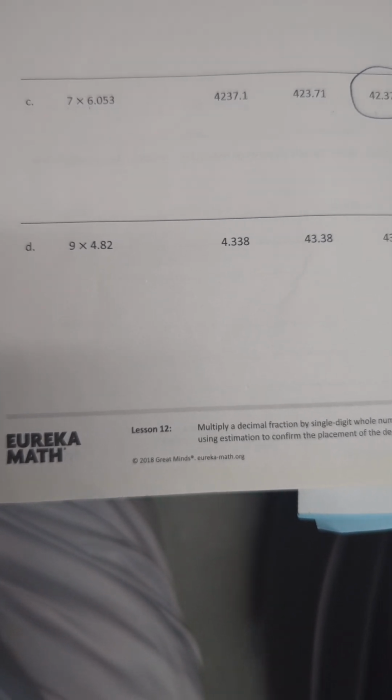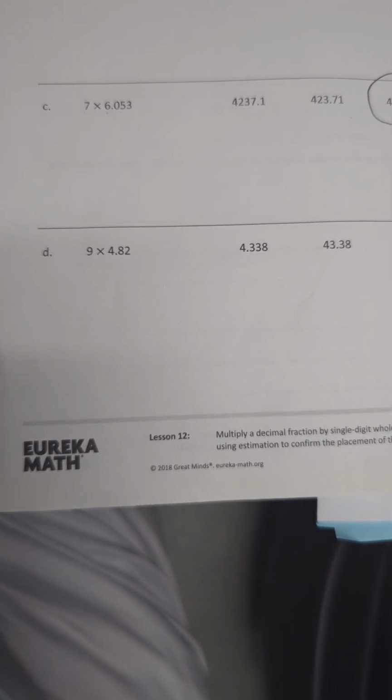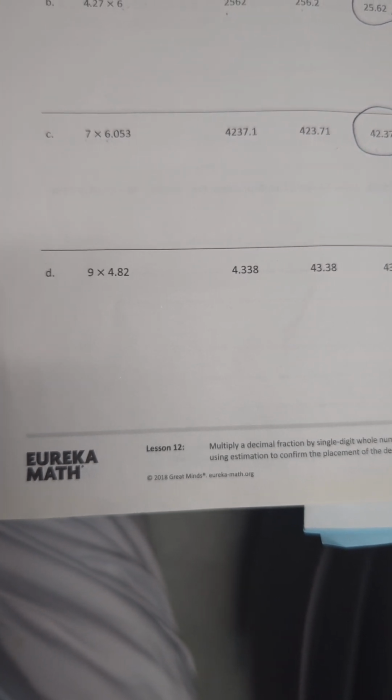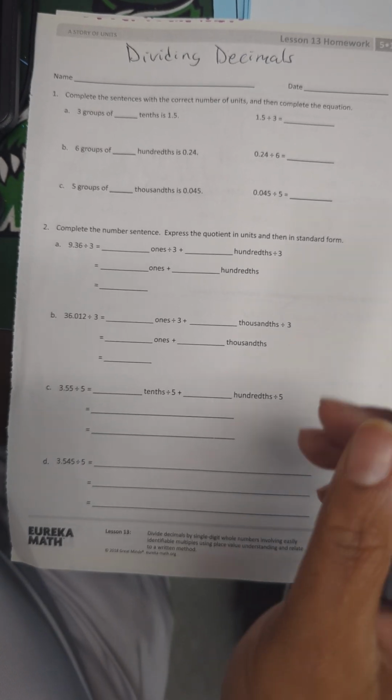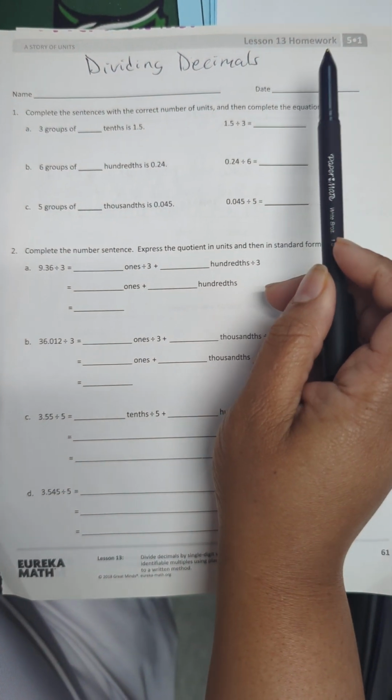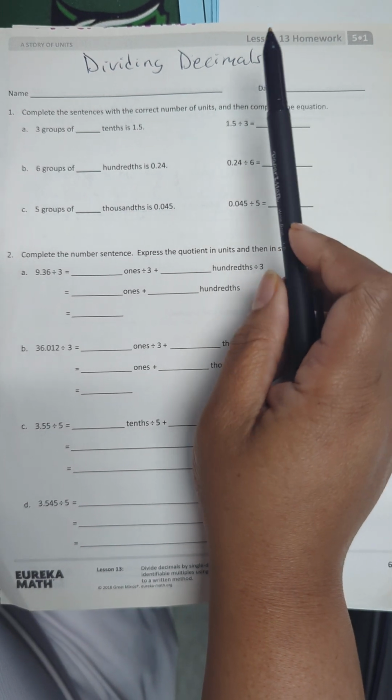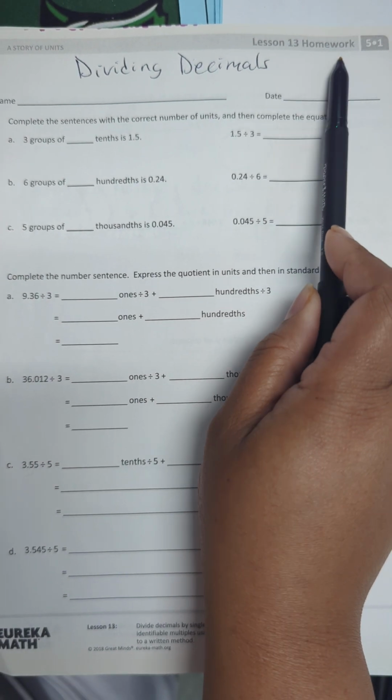Okay, and then as far as homework, that was it for lesson 12. We're going to move on to lesson 13 in the same video. All right, we combined lessons today because the lessons were so easy. So we combined lesson 12. Now we're on lesson 13 homework.